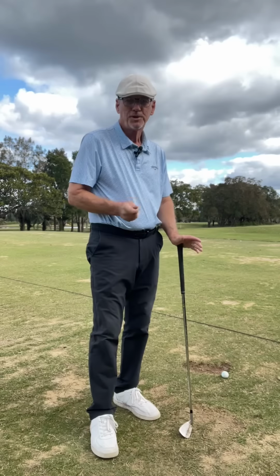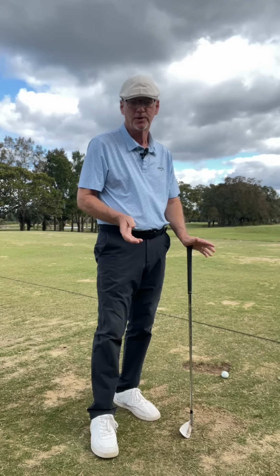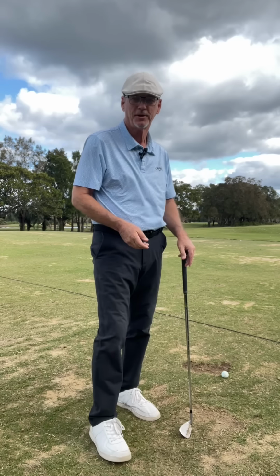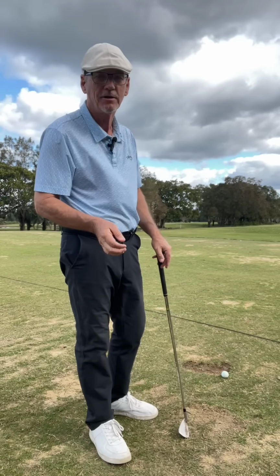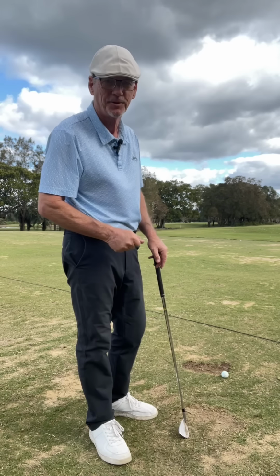Best of all, when the face is already square and your body is already built around the low point, the thorax doesn't have to work hard. It just has to keep turning. And this is how power and precision and consistency all come together. Now, I want you to really try this drill that I've been doing for the last 20 years with great success. I call it the lock, load, and fire drill.